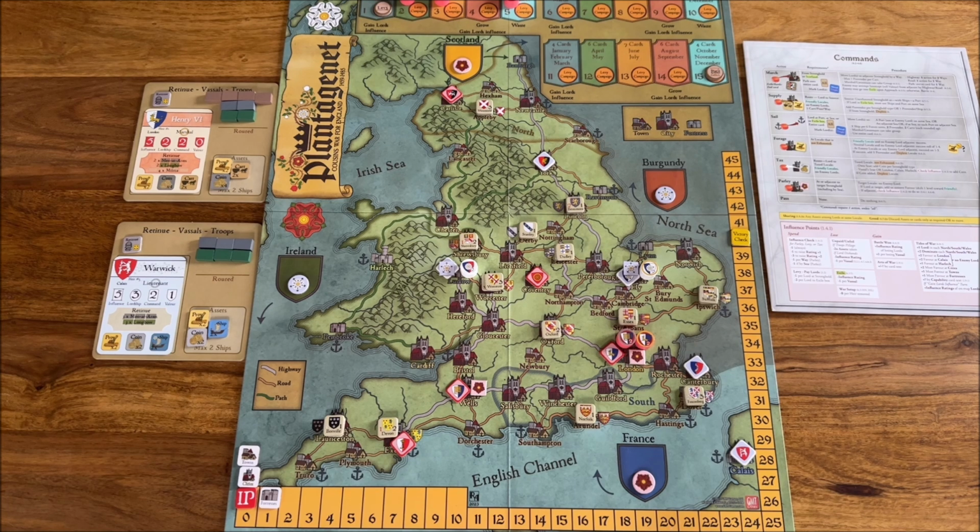Unlike, for example, in Nevsky, Almoravid, or Inferno, where you took over some area and got the points, but only once, here you will be getting the points every turn for those areas.